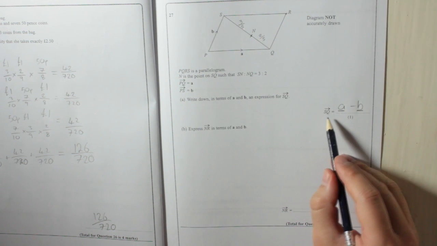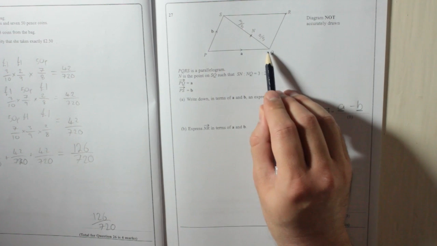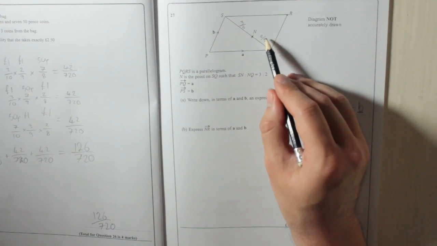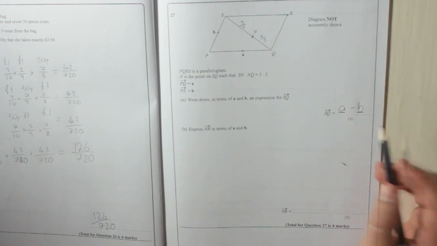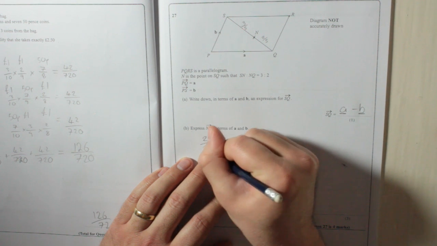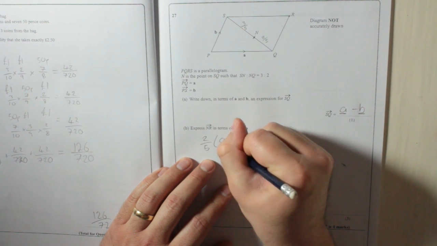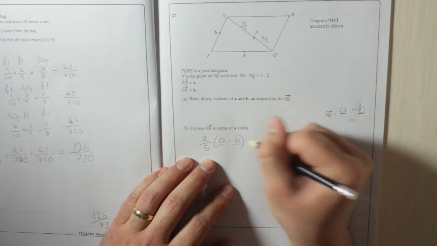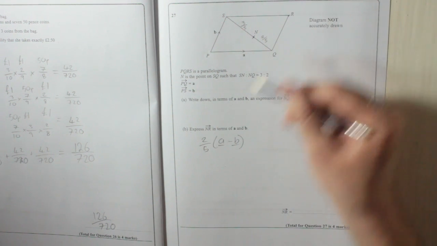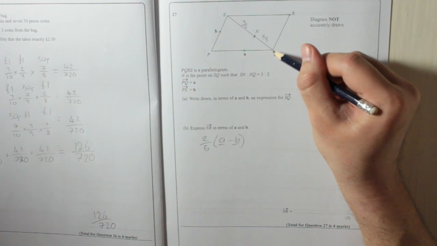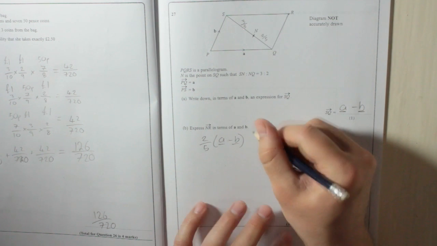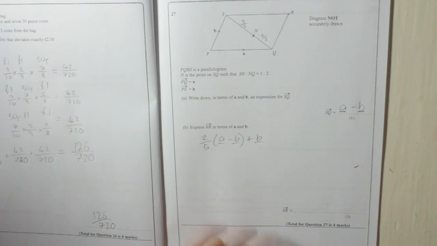We've already worked out that SQ is A minus B, so NQ is 2/5 of A minus B. That's how you get from there to there, and then getting up to R, from N to R, is this, and that is the same as B. So I'm just going to put plus B.